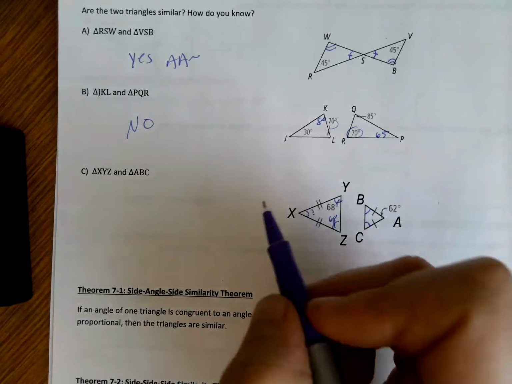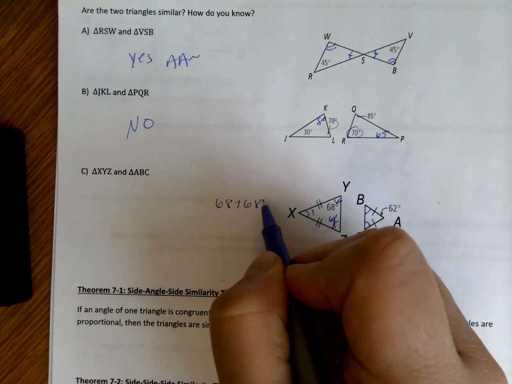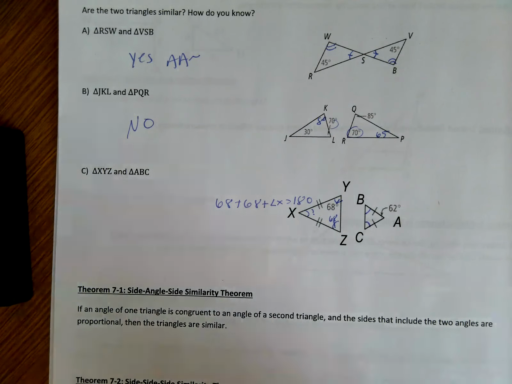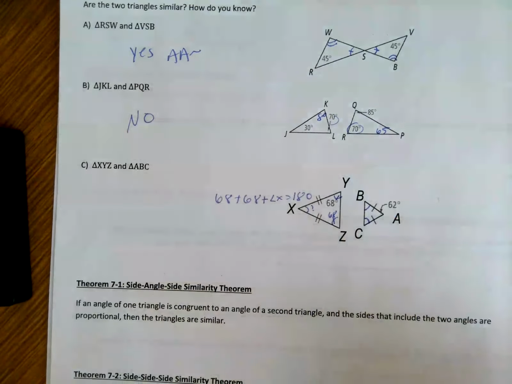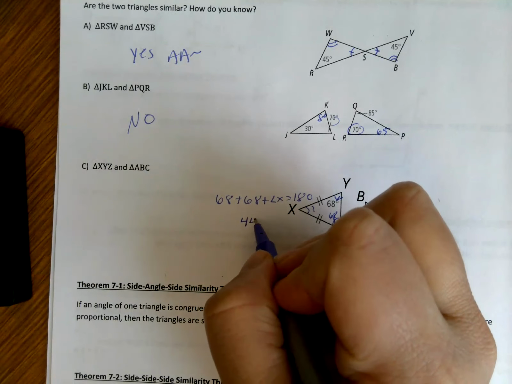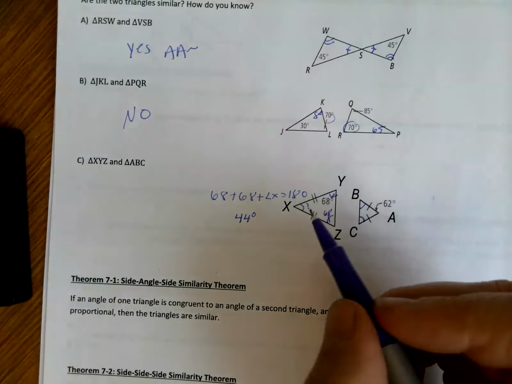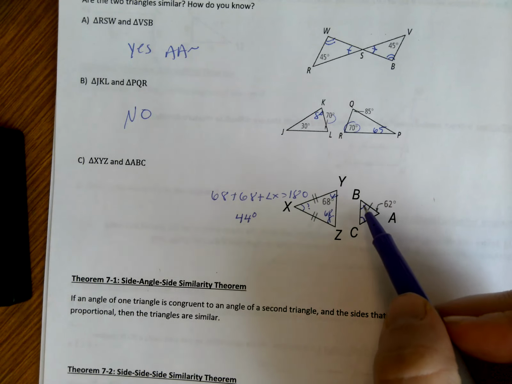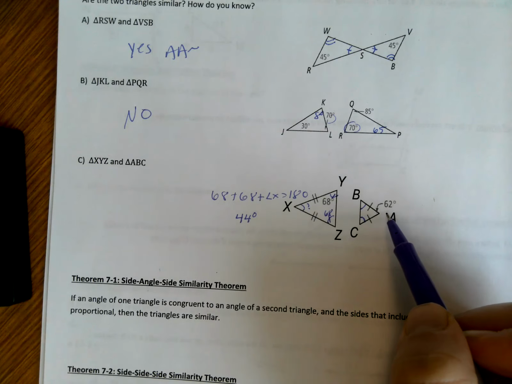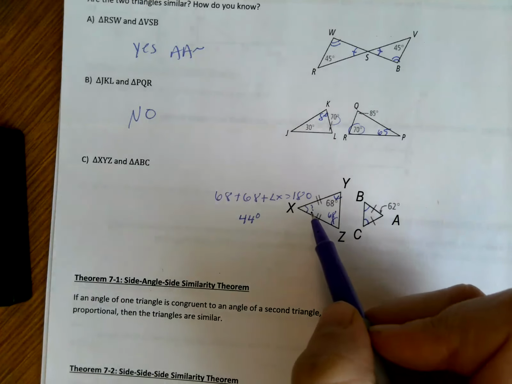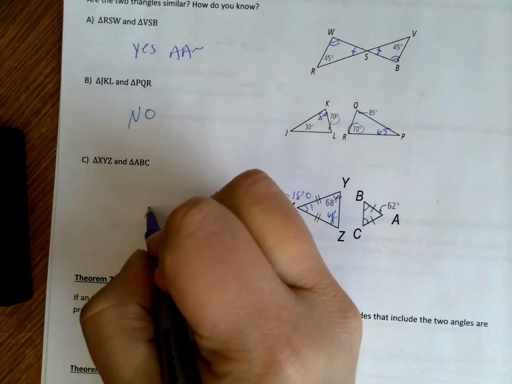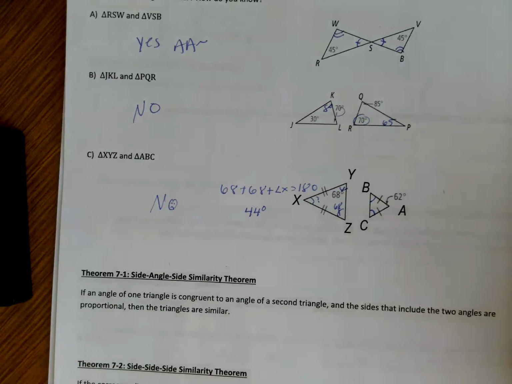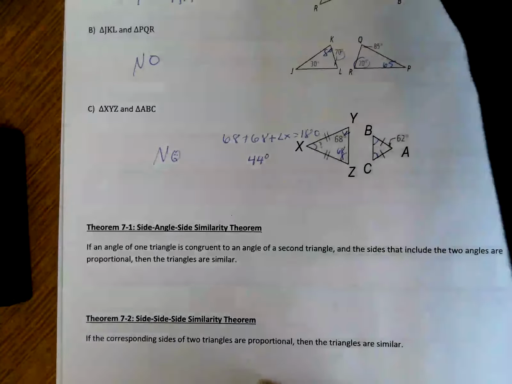So if I do 68 plus angle X, all those angles are equal to 180, I get that this angle is equal to 44. So this angle is 44, and there's no way at least one of these has to be the same. These cannot be 68 because of the fact that this angle would have to be 44. So because angle X is 44, these are not similar. Nope, cry face.